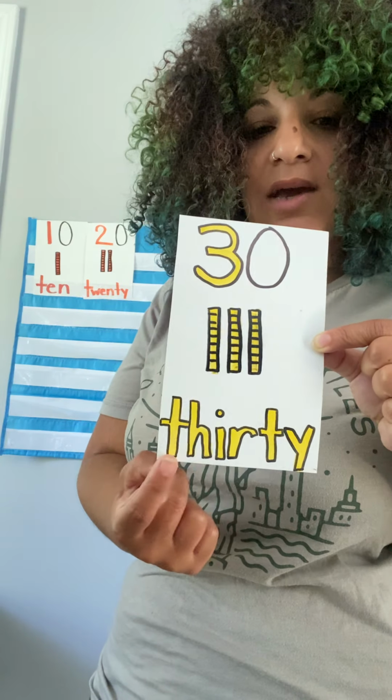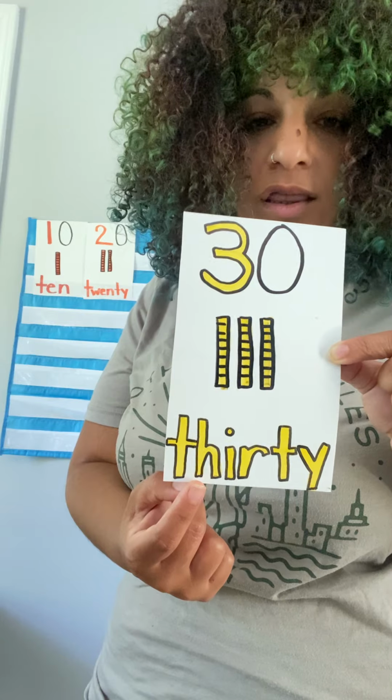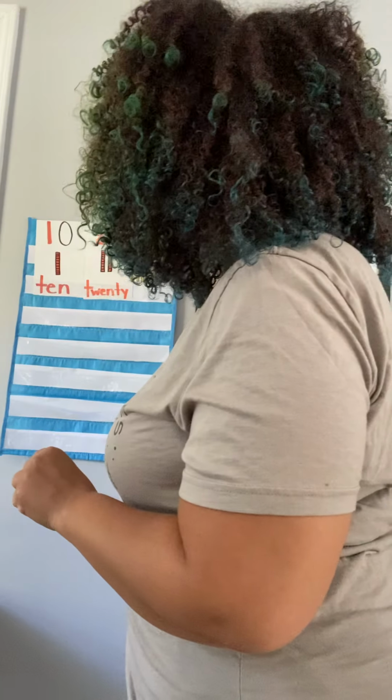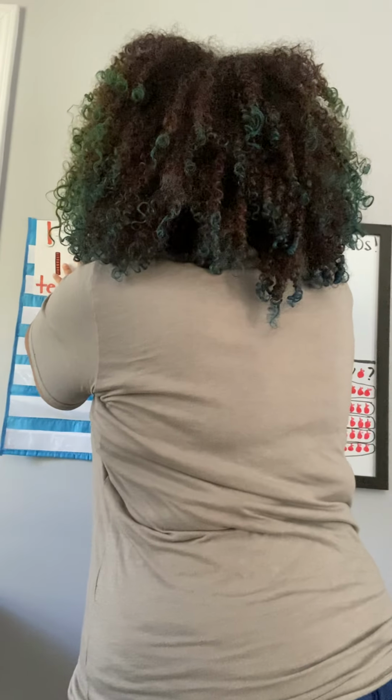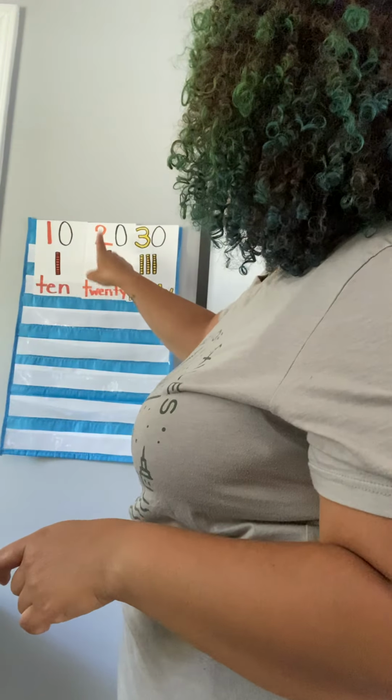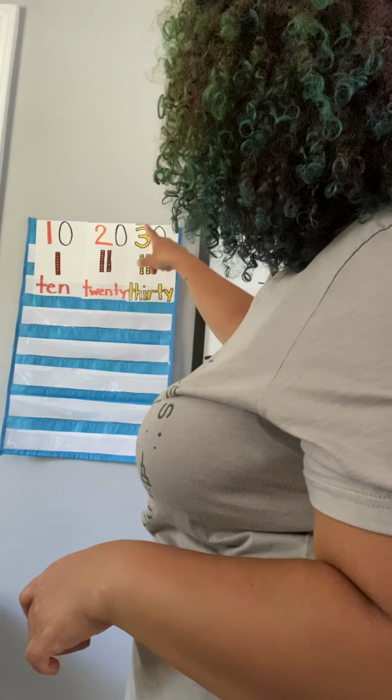I see the consonant digraph TH and it makes the soft sound of 30.